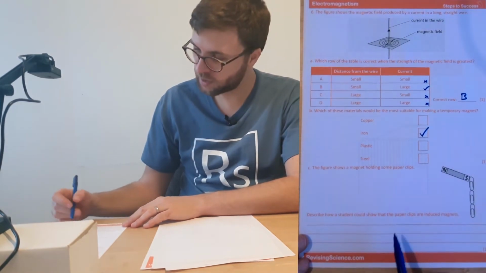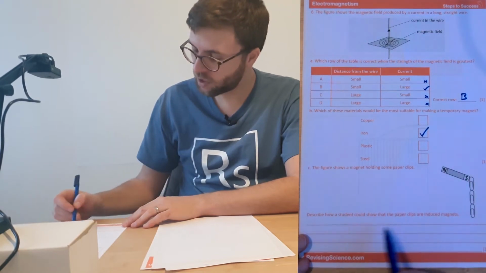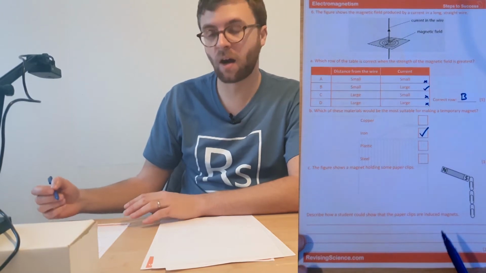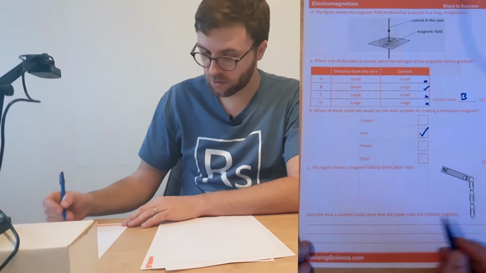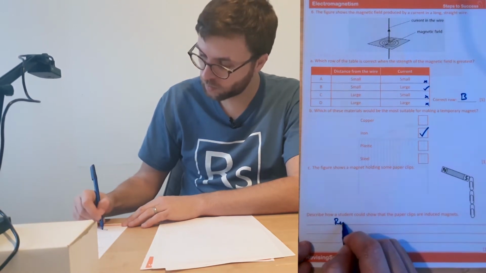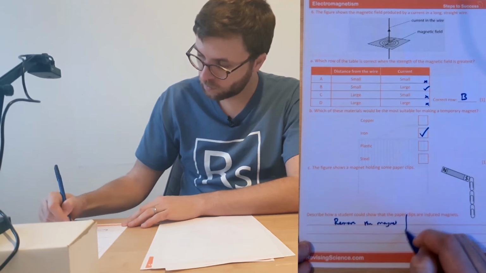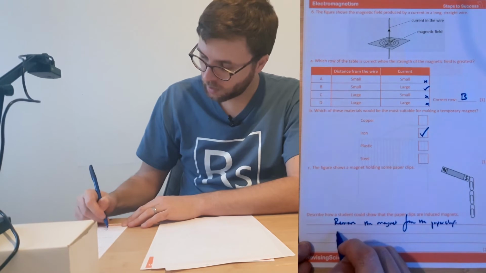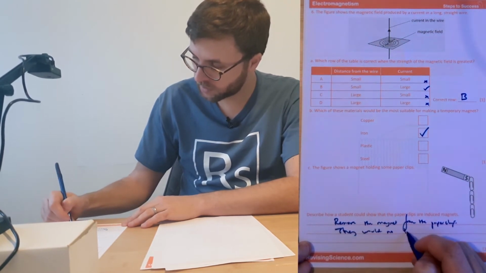And finally, the last one. This figure shows a magnet holding some paper clips. Describe how a student can show that the paper clips are induced magnets. Well, induced magnets only have magnetism when they're within another magnetic field. So the way that we would do this is we would remove the magnet from the paper clips and they would no longer attract each other.